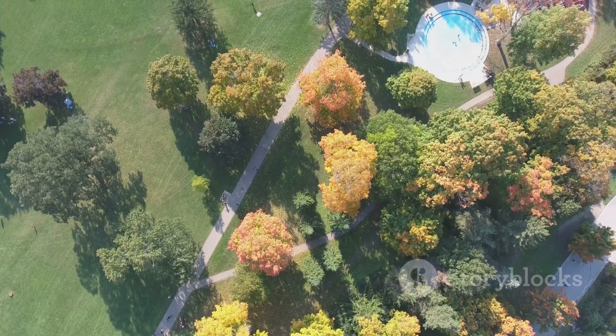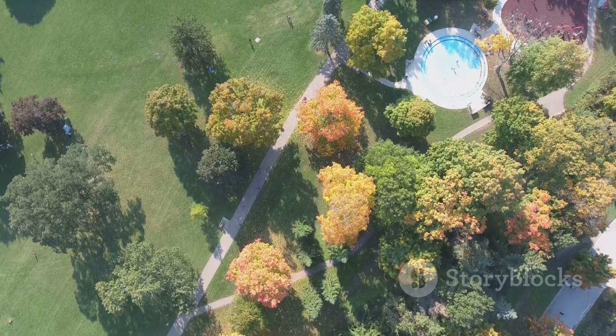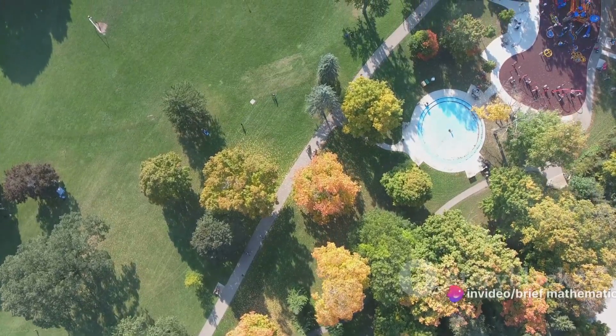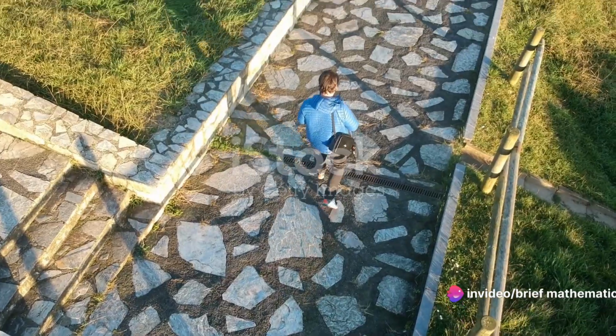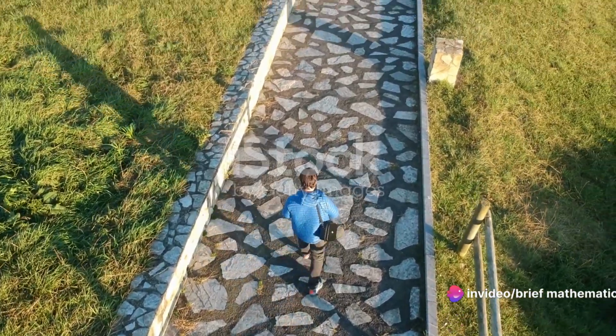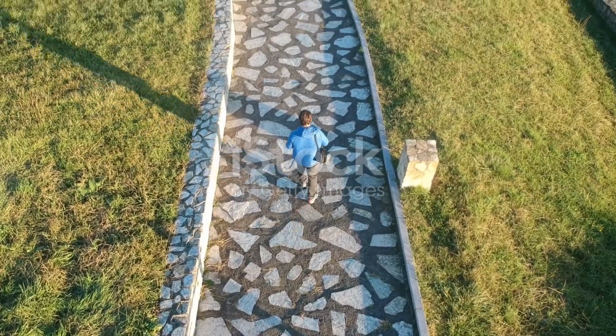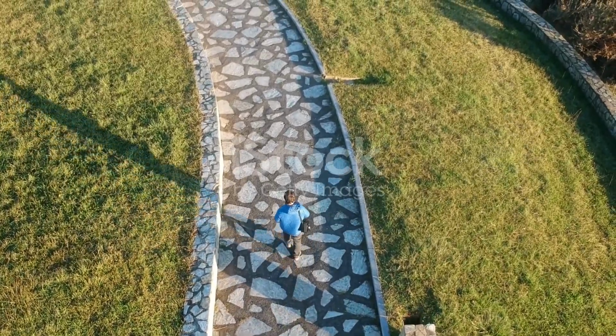For instance, imagine you're standing in a park and you want to walk to the opposite corner. You could walk along the edges of the park, but that would be the longer route. Instead, you could take the shortest path, which is a straight line across the park. This is where the Pythagorean theorem comes into play. It helps you calculate that shortest distance.